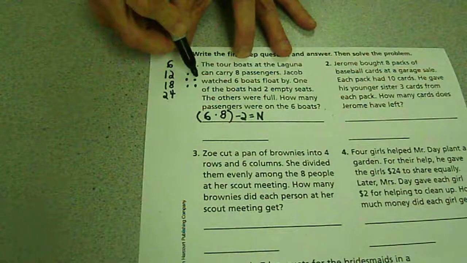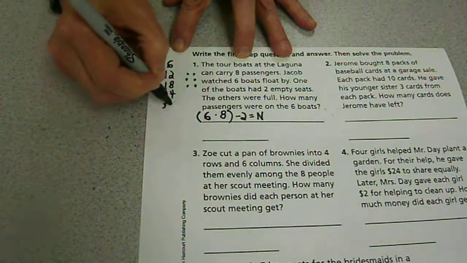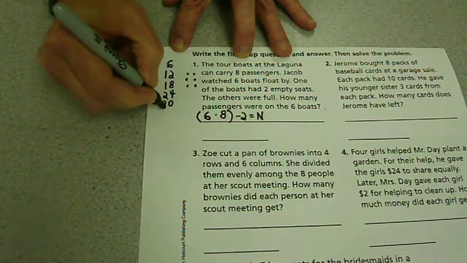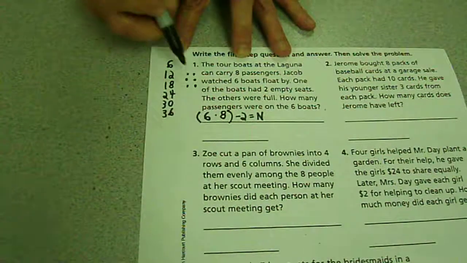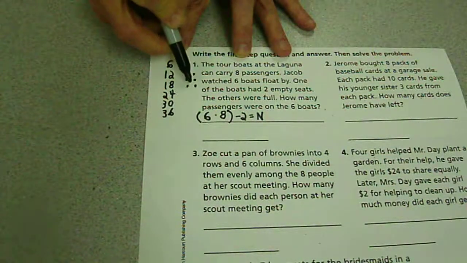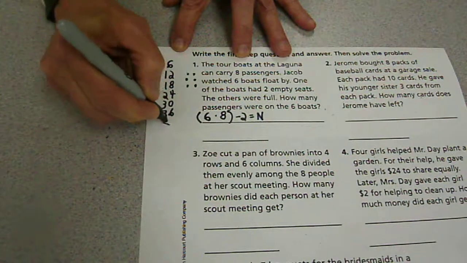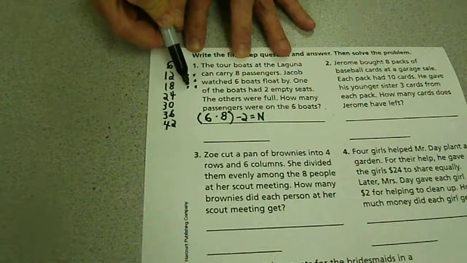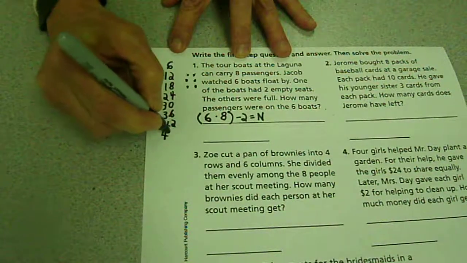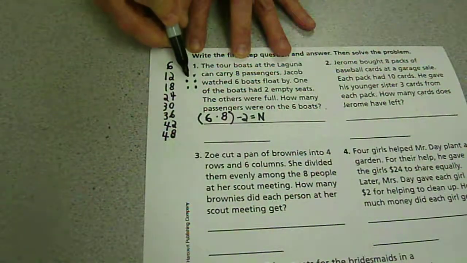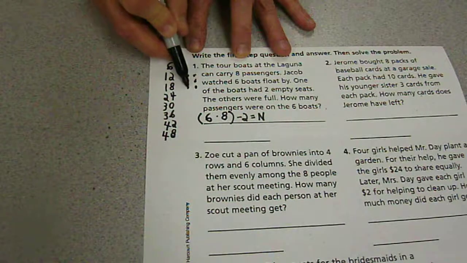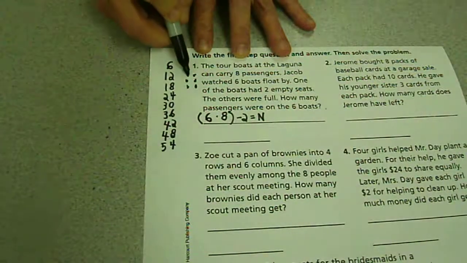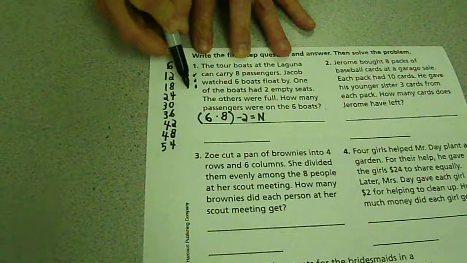25, 26, 27, 28, 29, 30, 31, 32, 33, 34, 35, 36, 37, 38, 39, 40, 41, 42, 43, 44, 45, 46, 47, 48, 49, 50, 51, 52, 53, 54, 55, 56, 57, 58, 59, 60.